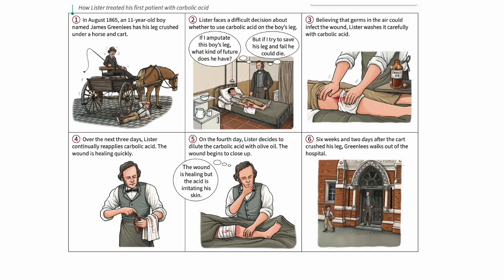On the fourth day, you can see there in box number 5, he decides to dilute the carbolic acid with a bit of olive oil as the wound begins to close up. Well, that's just a little thing he's tried to do, herbal if you like. It is healing, but he's noticing that the acid is starting to irritate the skin a little bit. That's probably why he's put the olive oil in. That will come in handy a little bit later on, but for now, the gist of what's happened here is this little boy walks out of hospital with 2 legs and no infection.